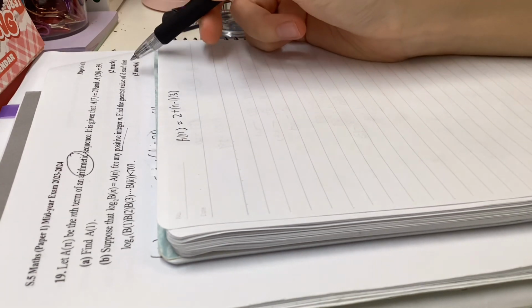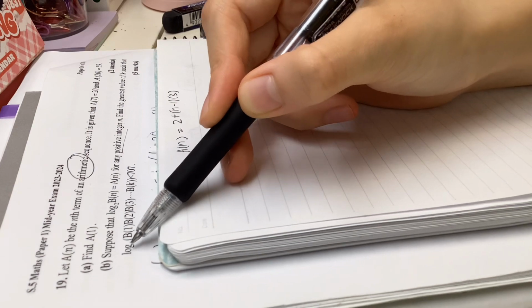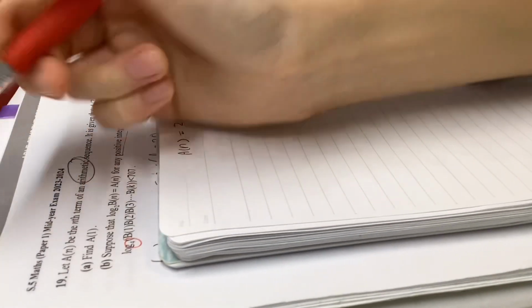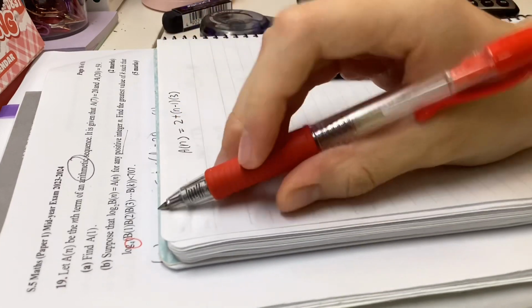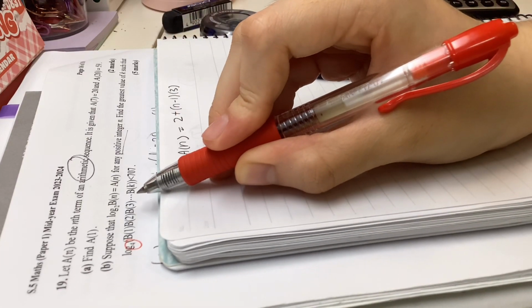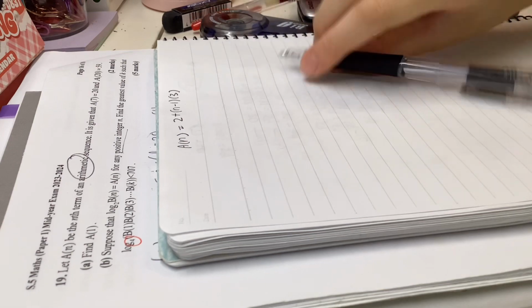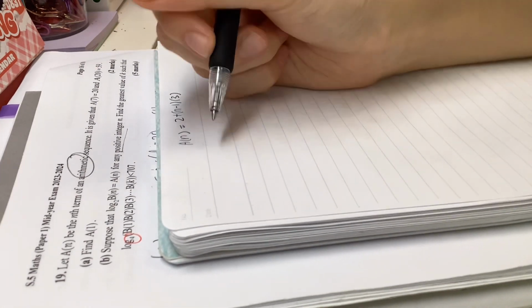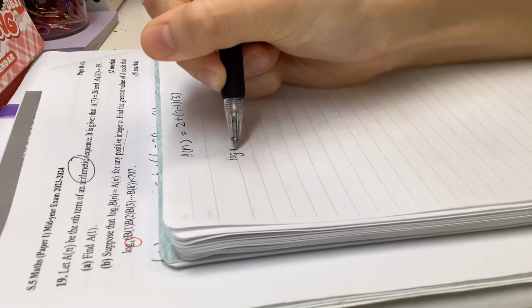Okay. Suppose that log base 2 of b_n equals a_n for any positive integer n. Find the greatest value of k such that log base 4 of b1 times b2 times b3 and so on up to b_k is smaller than 707. So this is an important key point: the base is 4. So I'll just quickly copy this down.